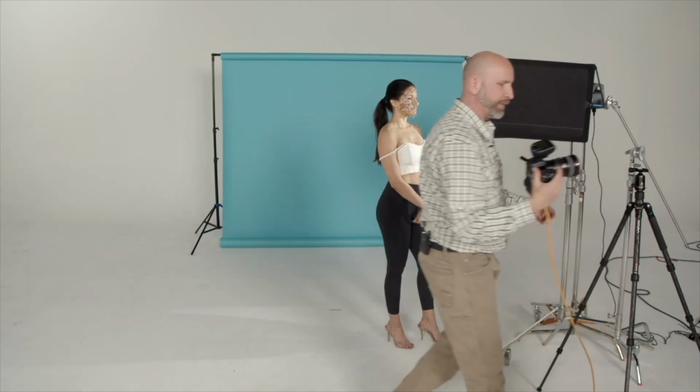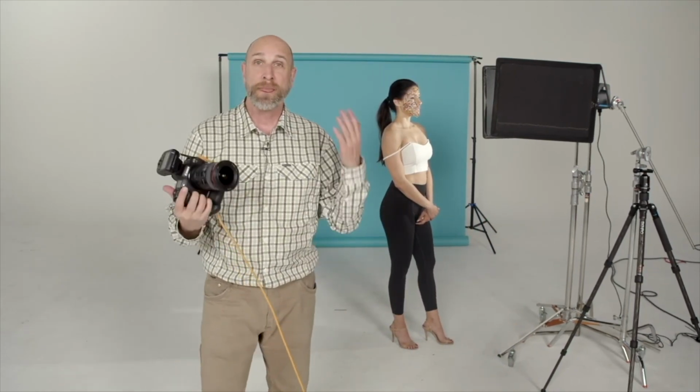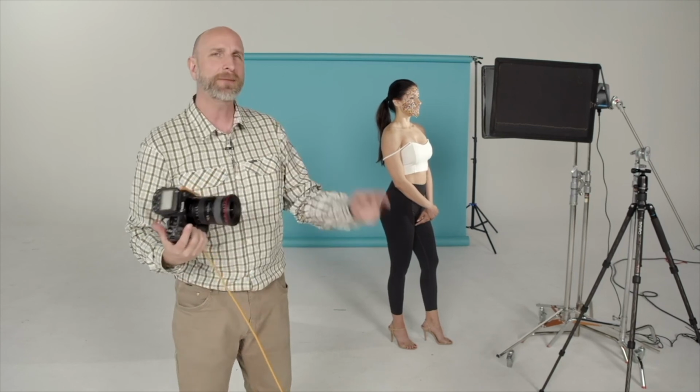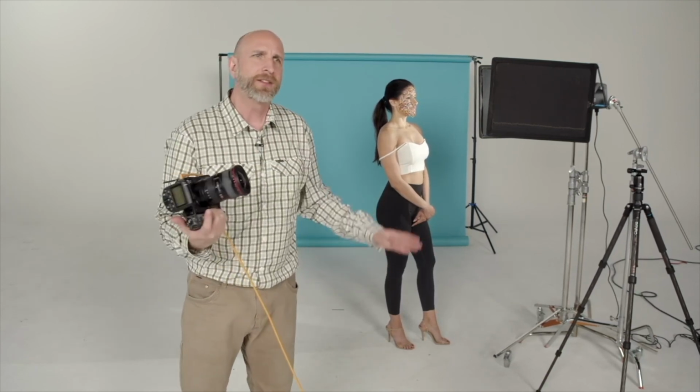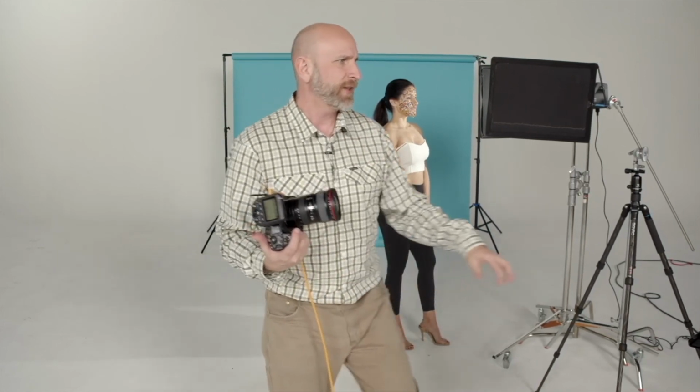So on my camera, I have a 16 to 35 millimeter lens. And I'm going to shoot this at 16 millimeters, which is absolutely the wrong thing to do when you're shooting a portrait because it distorts everything. So I don't really like that.